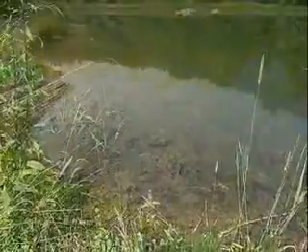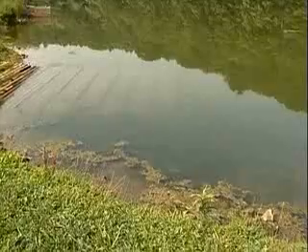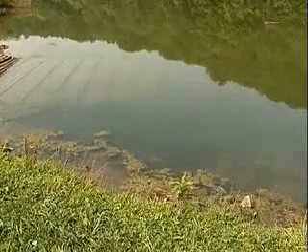Minimizing the area of the pond that has less than 3 or 4 feet of water will minimize the area that can be colonized by plants and algae. This can be done when constructing the pond, or dredging can be used on existing ponds to deepen the edges.